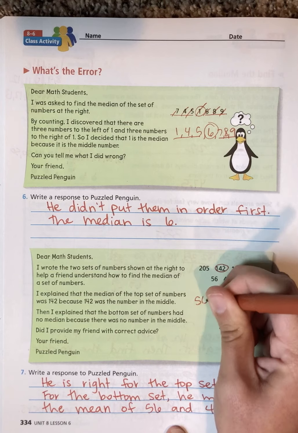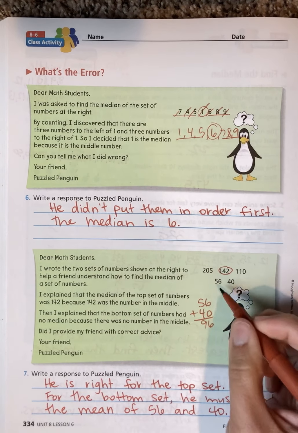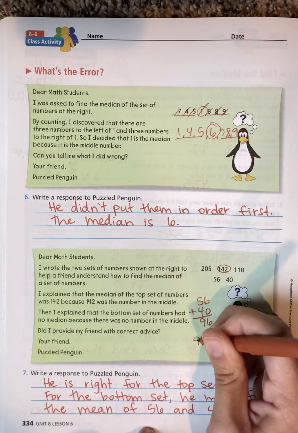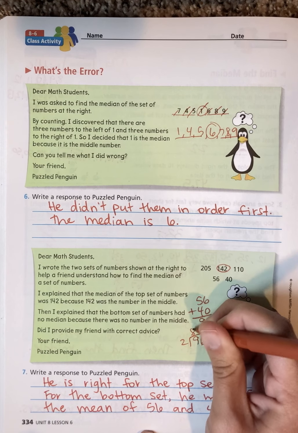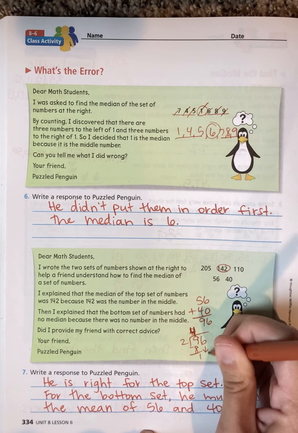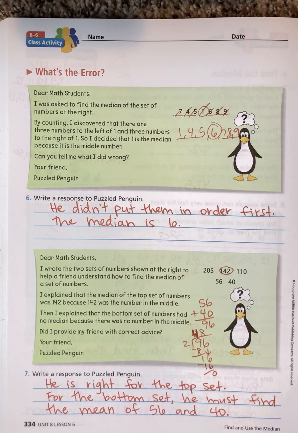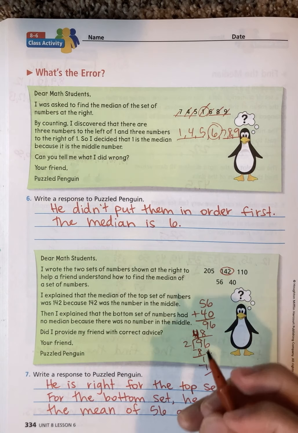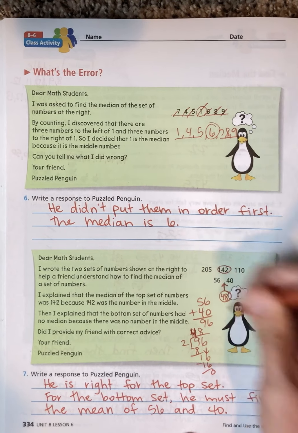Right, so if you add 56 and 40, you get 96. And then because there's two data points, to find the mean, you take that sum, 96, and you divide it by 2. 2 times 4 is 8. Subtract and you get 1. Bring down your 6. 2 times 8 is 16. So the median of the bottom set is 48. So the bottom set, the median is right there, and it's 48.